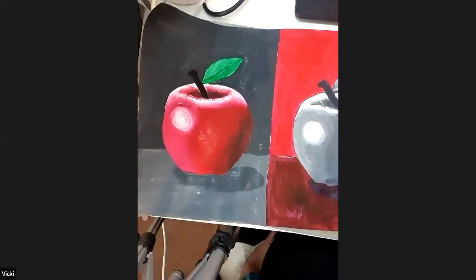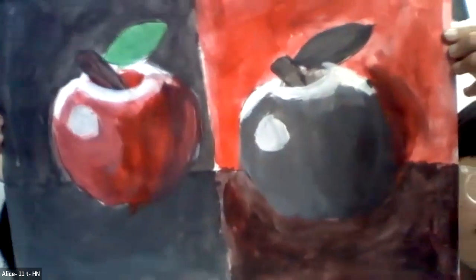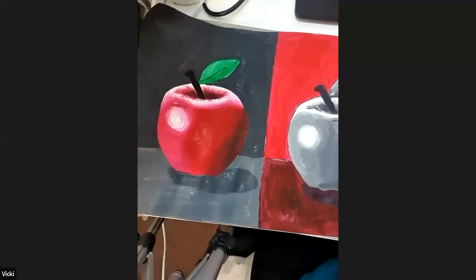My gray apple is... Yeah, that's really nice. I really like your painting, Alice. Very nice. Now with you, Lily, I feel as though you've gone over your gray apple too dark. Your gray apple's gone really dark. It's going to be really hard to lighten it again.